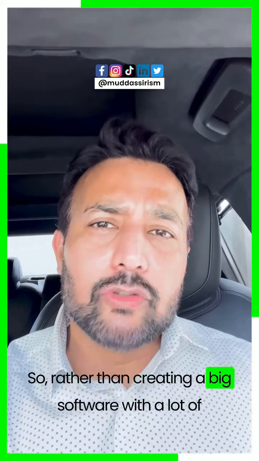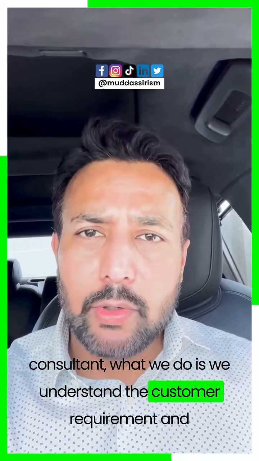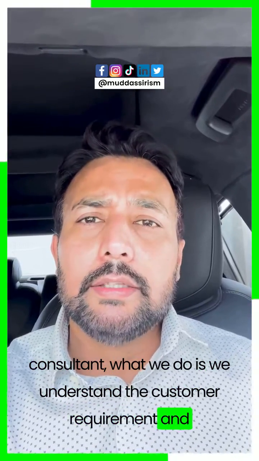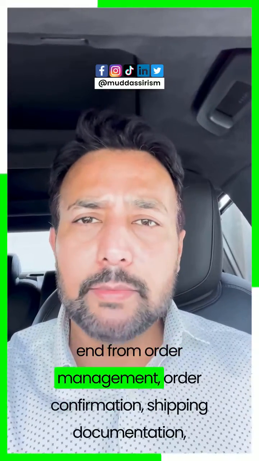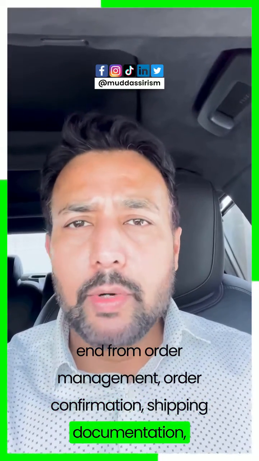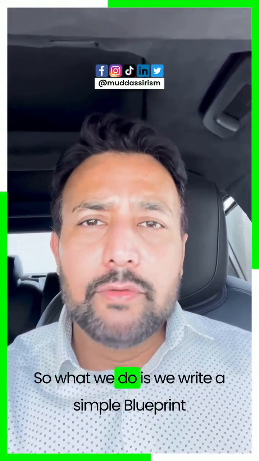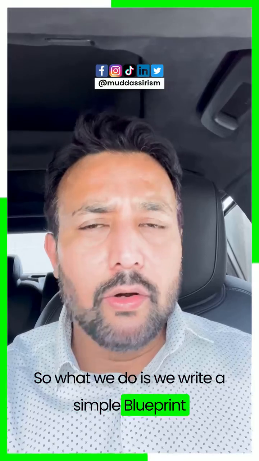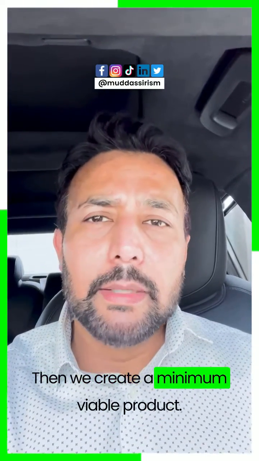Rather than creating a big software with a lot of consultants, we understand the customer requirement and say, okay, this is what you want to do. For example, you want to digitalize your front end: order management, order confirmation, shipping documentation, reporting your backlog to customer, etc. So we write a simple blueprint, or let's call it the features the customer required. Then we create a minimum viable product.